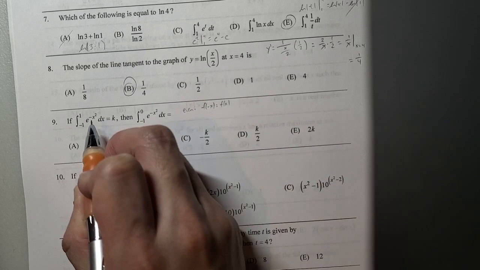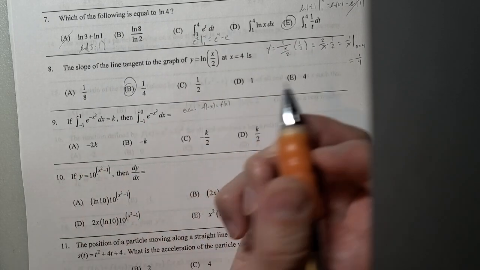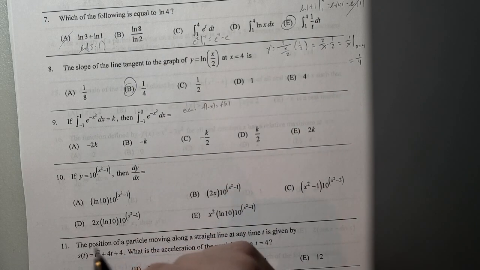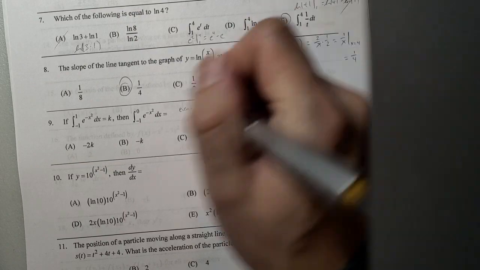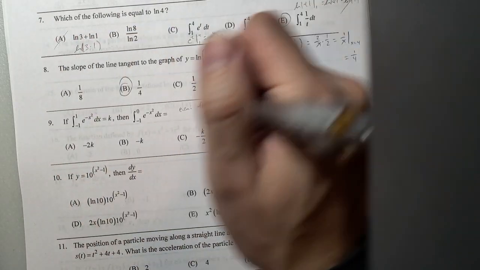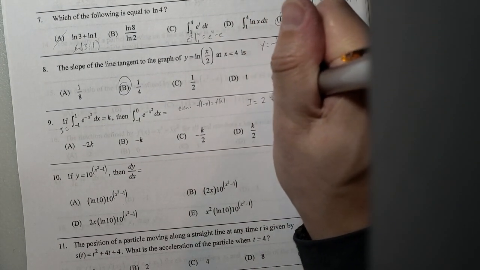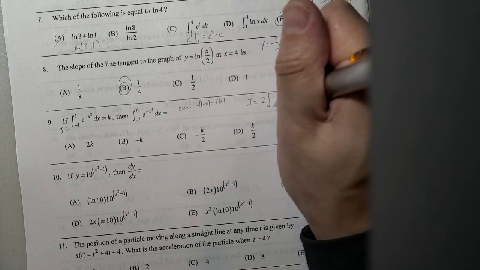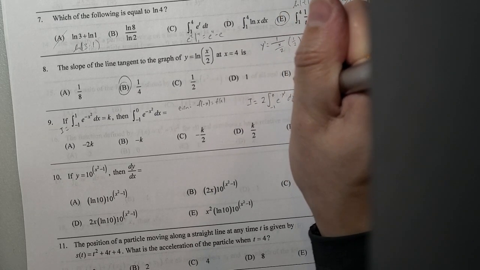The negative x doesn't affect the negative sign over here, so it's the same as an even function. Because it's even, let me call this integral I. I is also equal to 2 times the integral from negative 1 to 0 of e to the minus x squared dx.